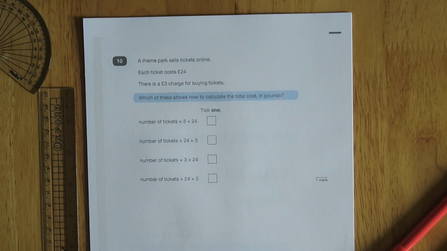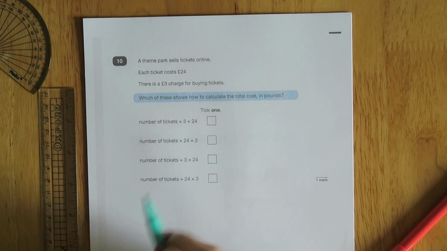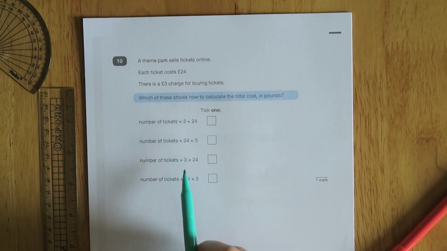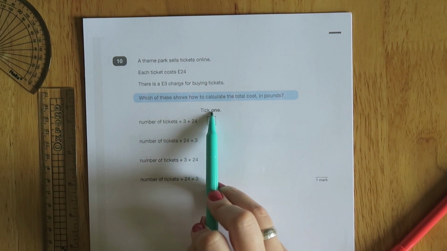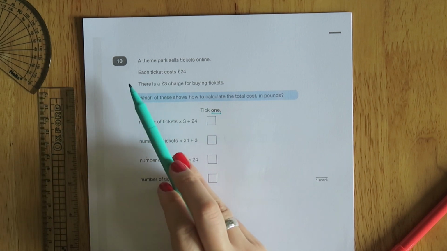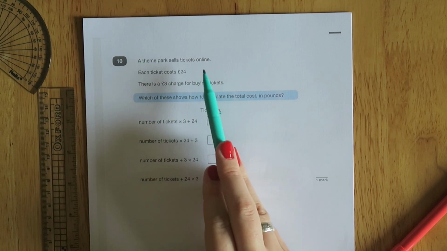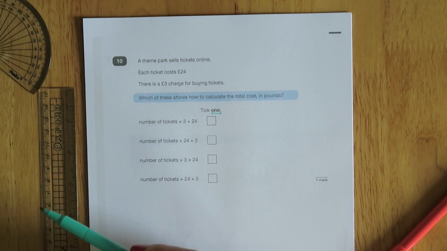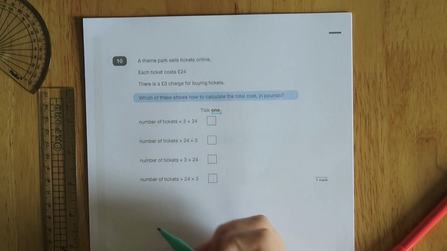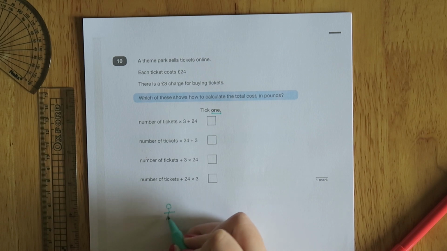Number 10. A theme park sells tickets online. Each ticket costs £24. There is a £3 charge for buying tickets. Which of these shows how to calculate the total cost in pounds? And then we've got 4 options and it tells us to tick 1. So let's go back to the question. A theme park sells tickets online. Each ticket costs £24. So that's going to be each person, however many people go.